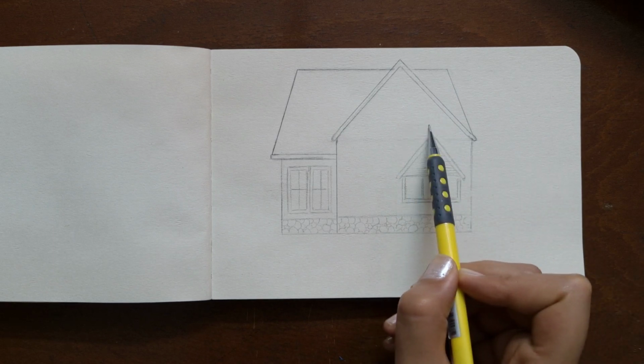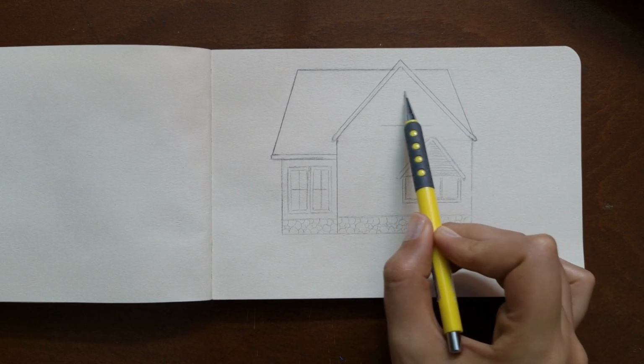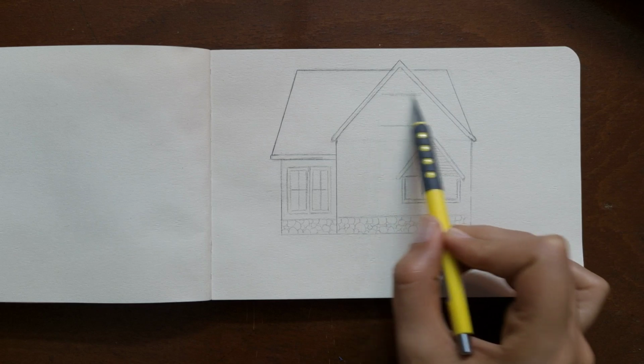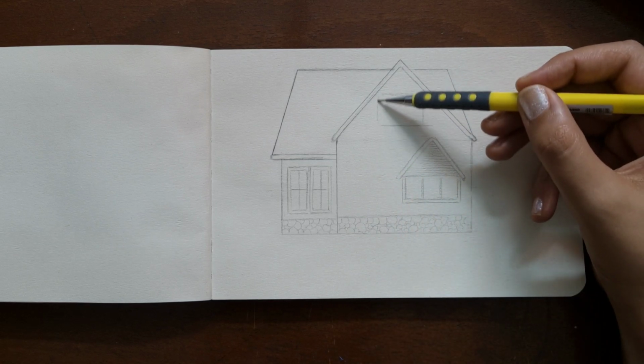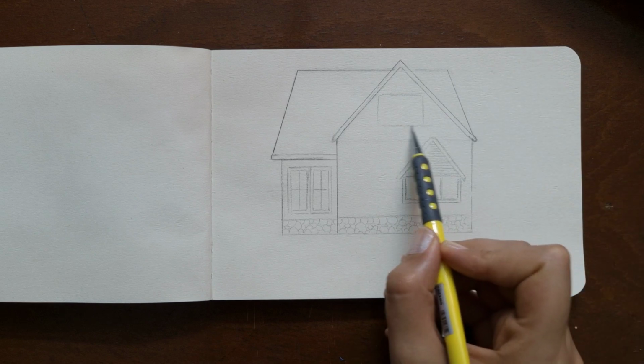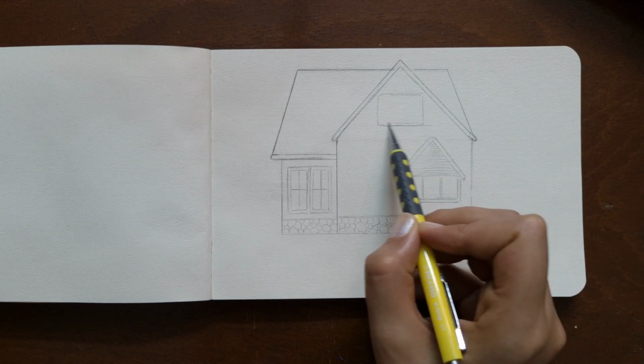I'm drawing my last window right here in this part of the house. It's an area that feels a bit empty, so a window will help fill it in. This one will be more of a horizontal window, so I'm just going to draw a horizontal rectangle and then add a frame to it for detail.